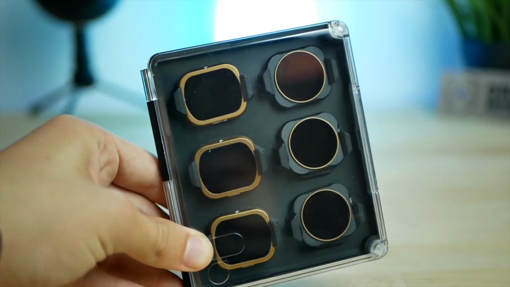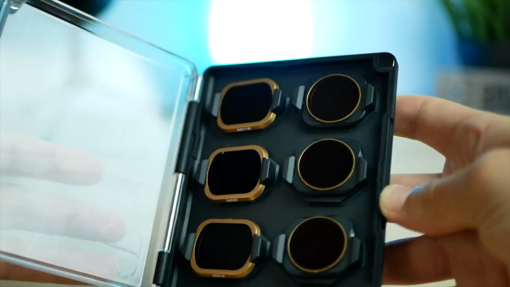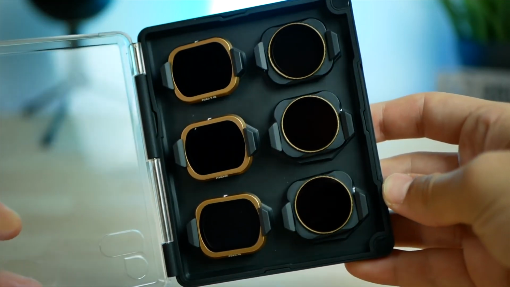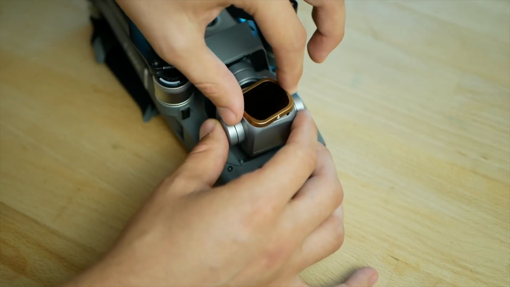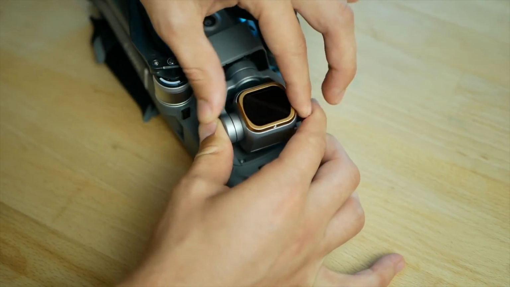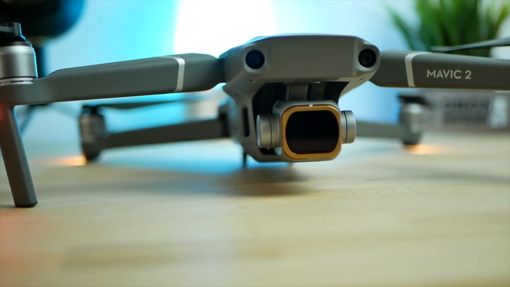My tip number 2 is to use ND filters, and I cannot stress this enough. You need ND filters for pretty much any device that has a lens on it. That changes the look of your footage so much, and it improves the motion blur that you're getting out of your footage so much.